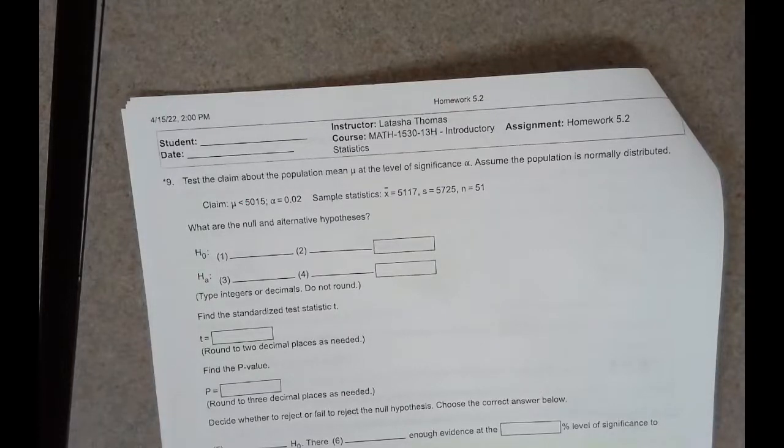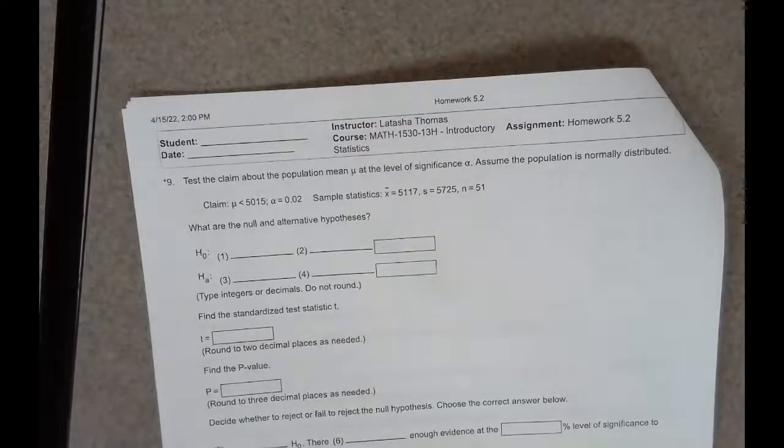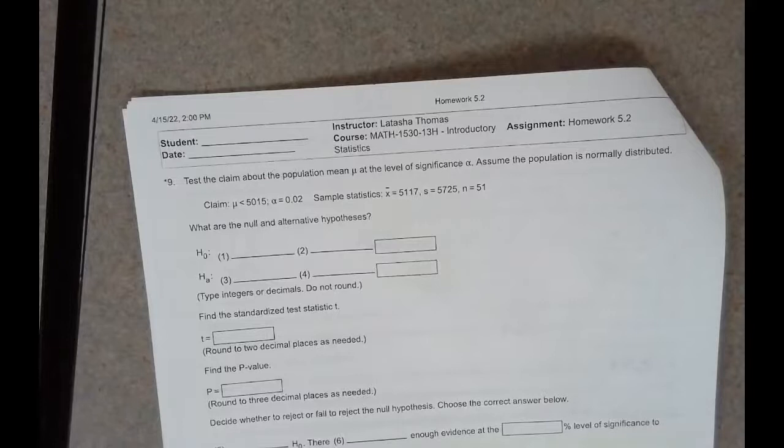We have a claim that mu is less than 5,015. The level of significance is 2/100 or 2%, and the sample statistic is 5,117. The sample standard deviation is 5,725, and the sample size is 51. So, starting with finding our null and alternative hypothesis.